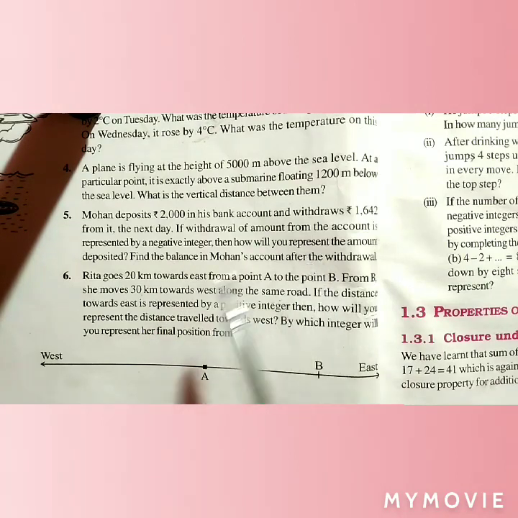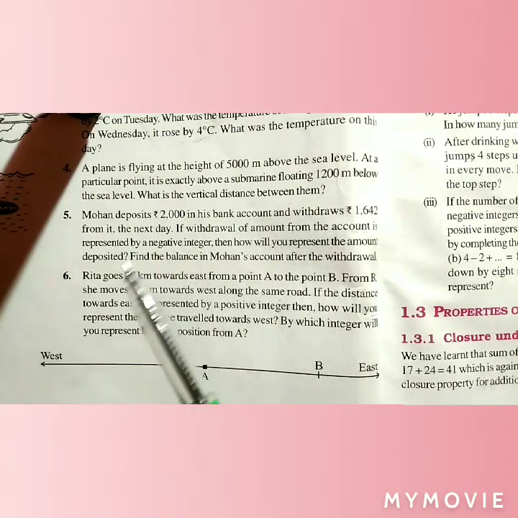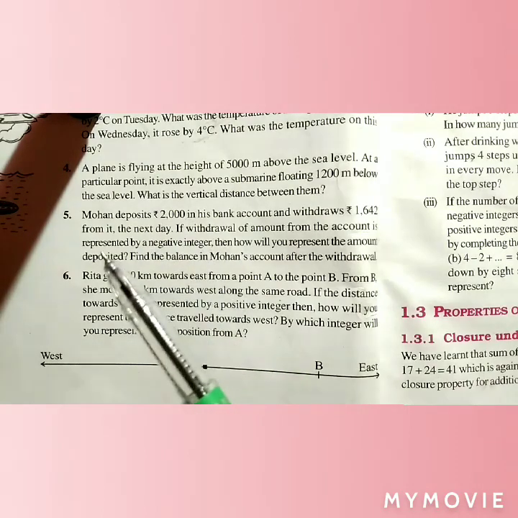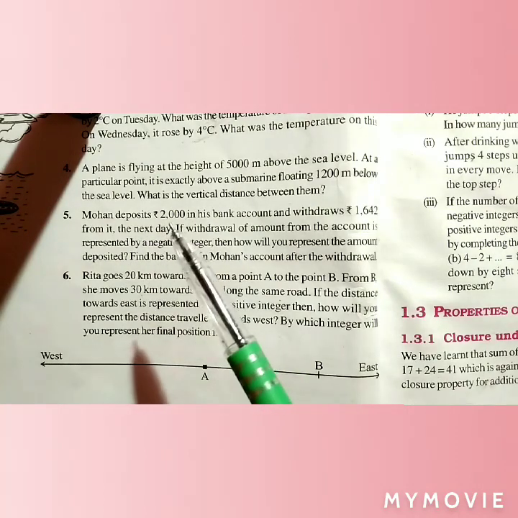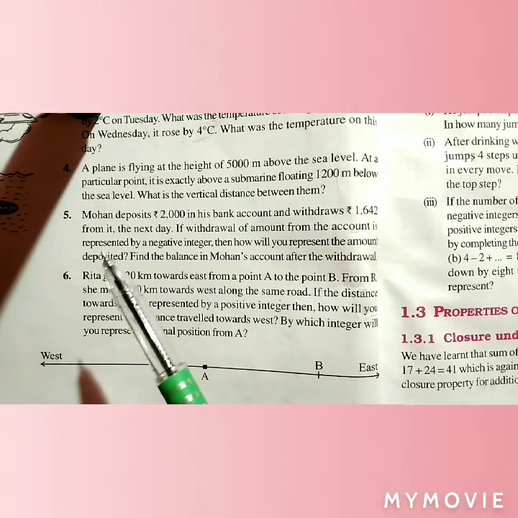So what will we represent the deposit by? Obviously we will represent it by a positive integer, as the opposite of negative is always positive.